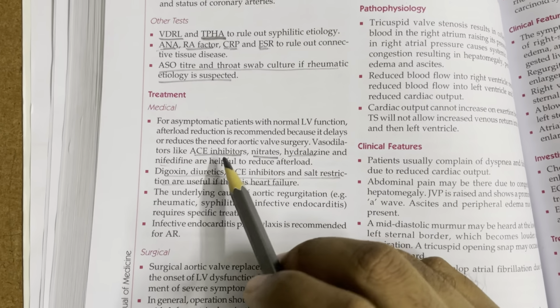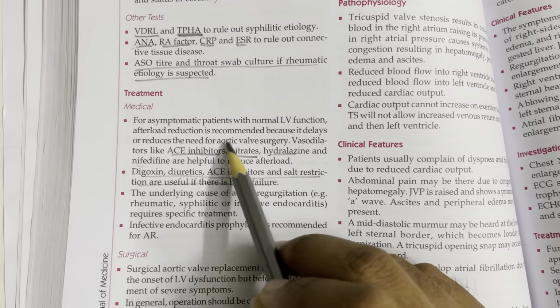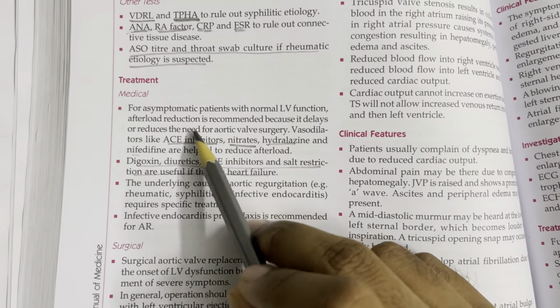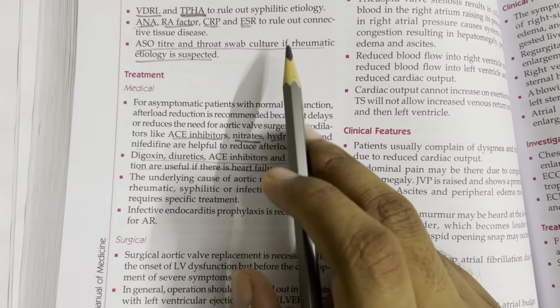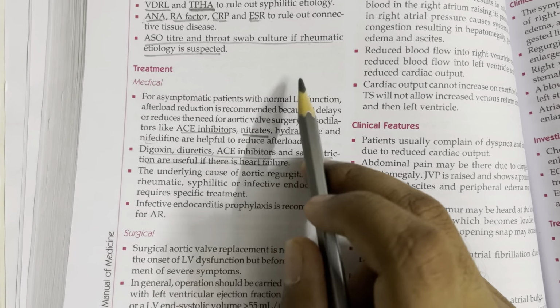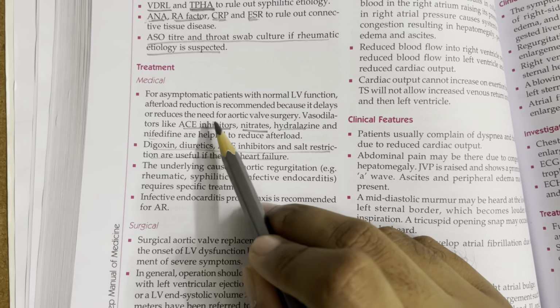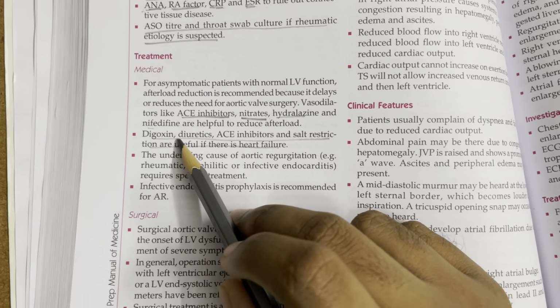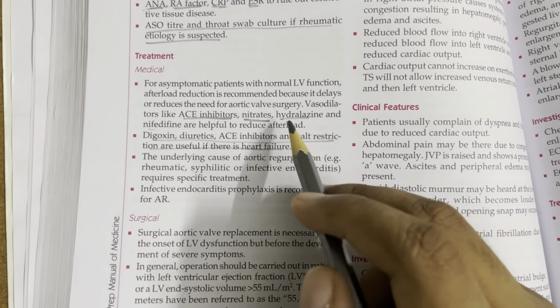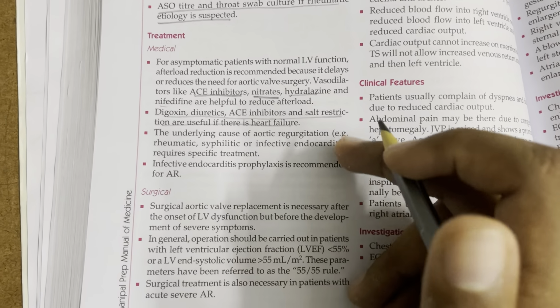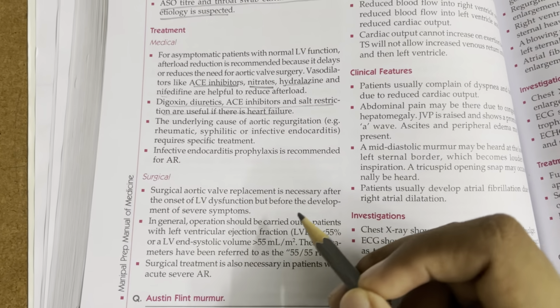Again, vasodilators like ACE inhibitors, nitrates, hydralazine, etc. are helpful to reduce the afterload. So in AR, you reduce the afterload. Okay, AR afterload. So use these drugs. Again, digoxin, diuretics, ACE inhibitors, all of them are useful if there is heart failure, and treat the underlying cause if there is any disease, and go for surgical treatment.